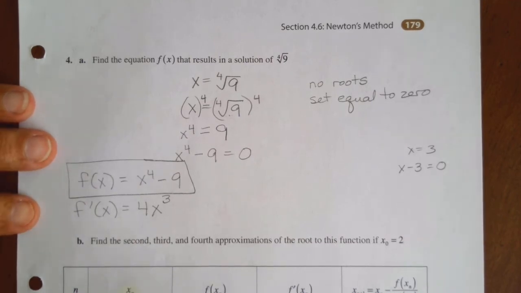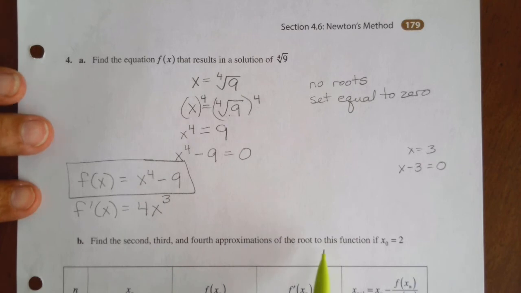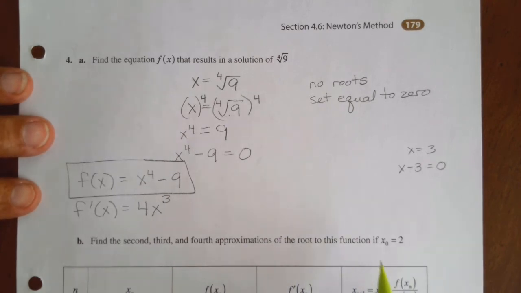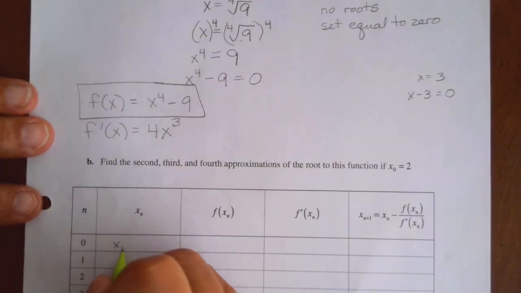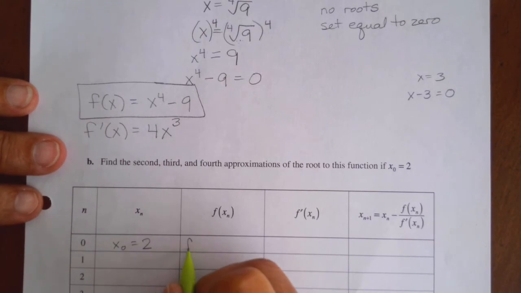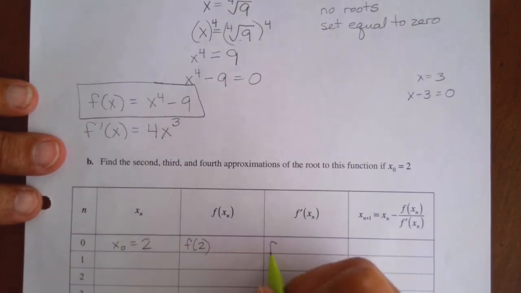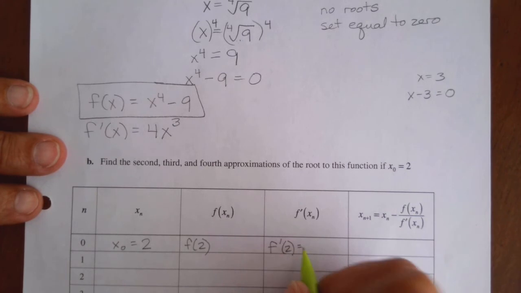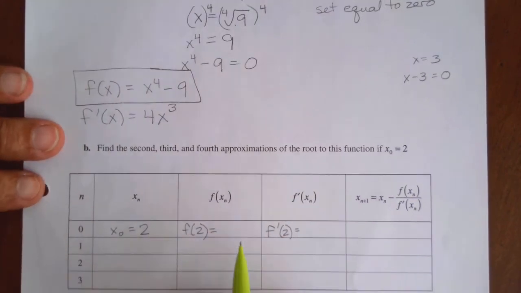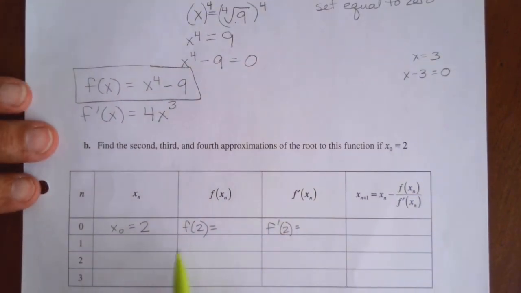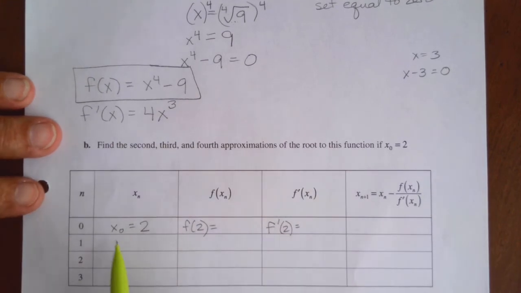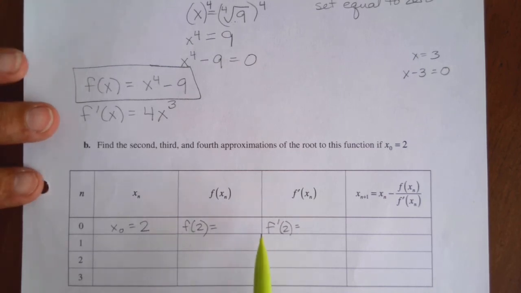Part B says find the second, third, and fourth approximations of the roots to this function if our initial guess is 2. So that means we have to find f of 2, and we have to find f prime of 2. I don't keep writing this down because obviously the decimals get kind of long, so it's hard to do all that. But that's what we're doing. Whatever number's here, remember you're finding f of that number and f prime of that number. So I just always start off with this.